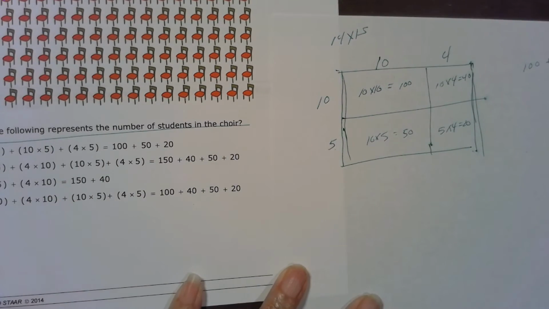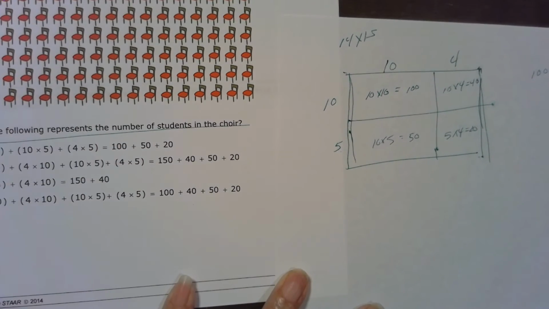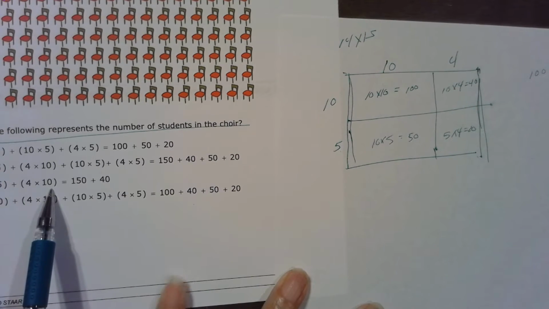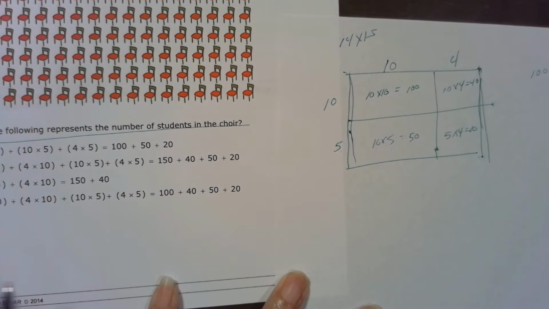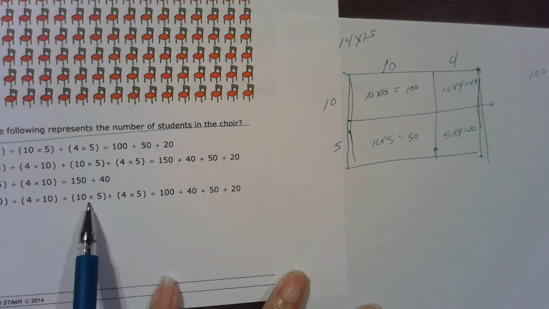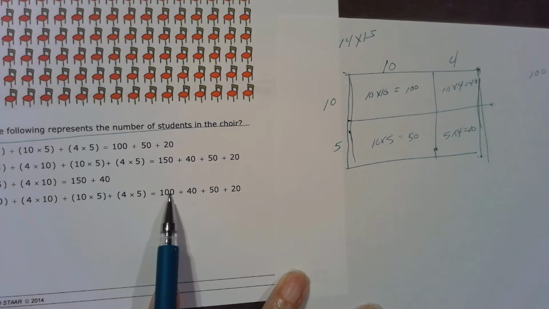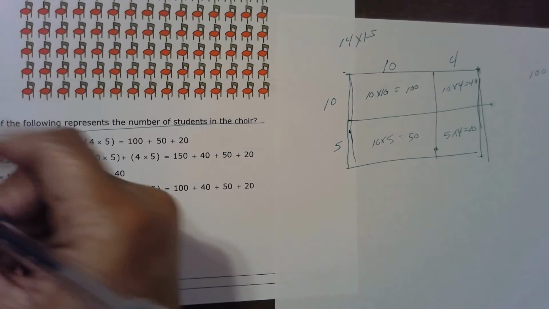That's not going to give us our area model either. It doesn't follow our area model. This one only gives us part of it too. And J, it's 10 times 10, 4 times 10, 10 times 5, and 4 times 5. And we have 100, 40, 50, and 20. So J would be our correct answer.